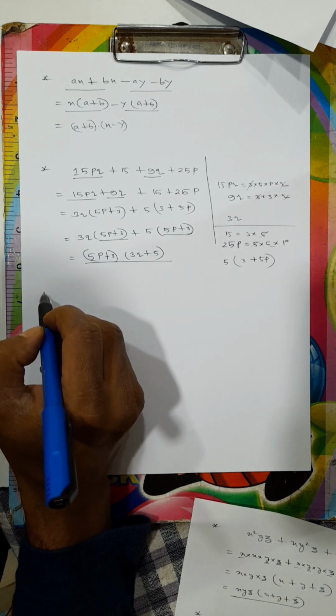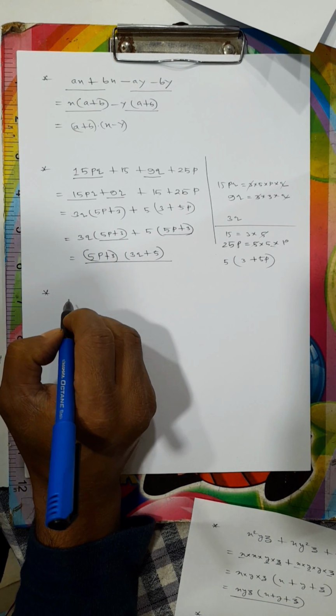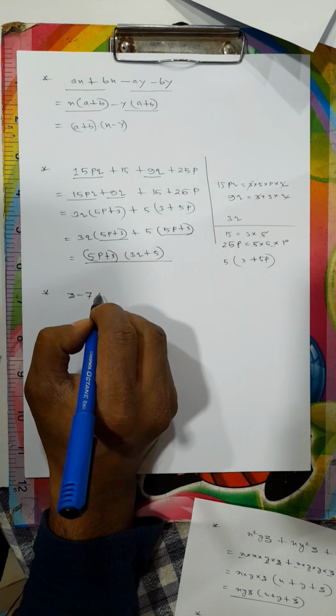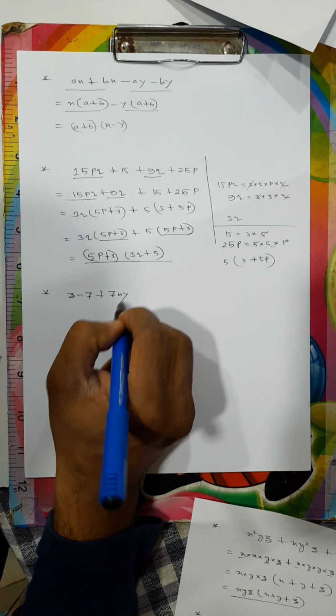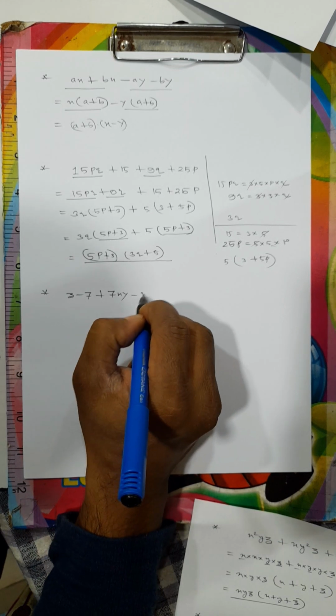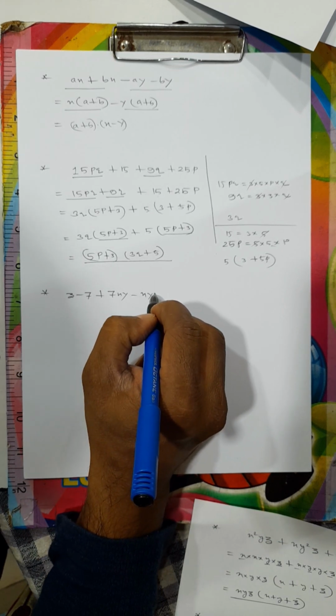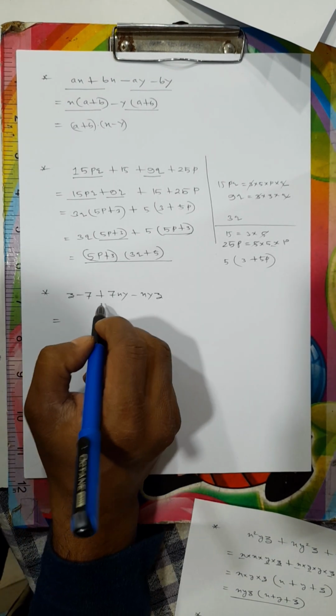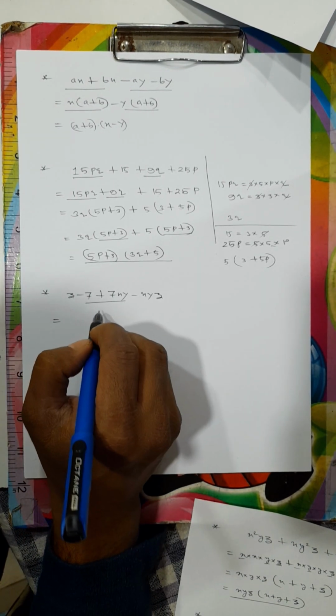Let's do one more example here. Z minus 7 plus 7xy minus xyz. Now let us group these terms here. These two terms can be grouped together.